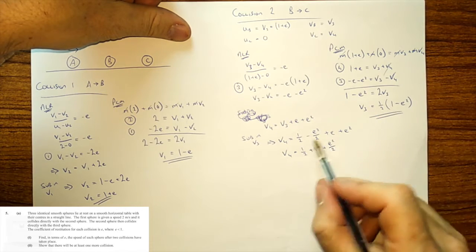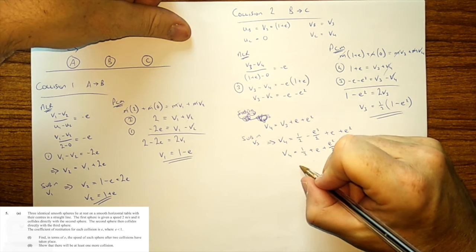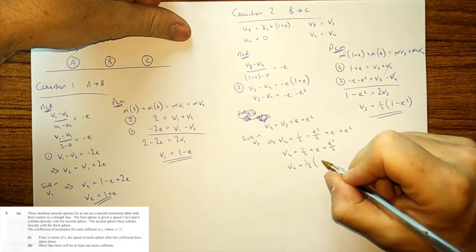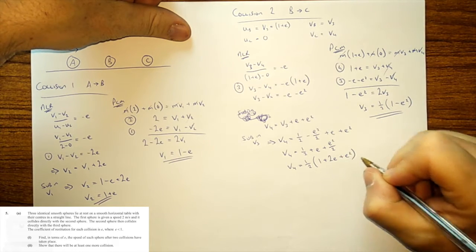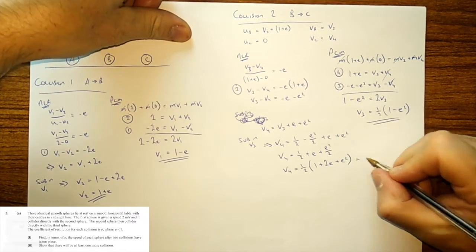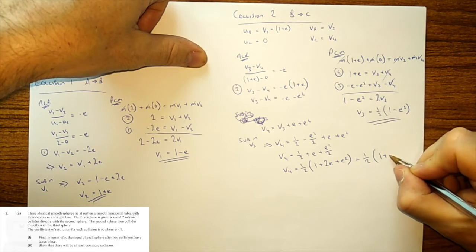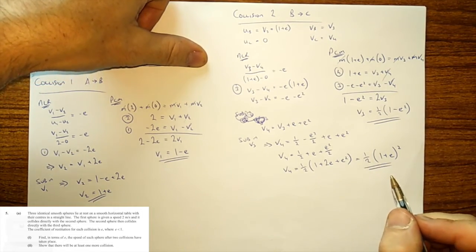Now if I'm looking at that one, I can see that this is actually rather closely related to squares. So let's rearrange this a bit. Pull out the half. 1 plus 2e plus e squared, and that equals a half factor of 1 plus e all to be squared. Just easy enough to recognize.